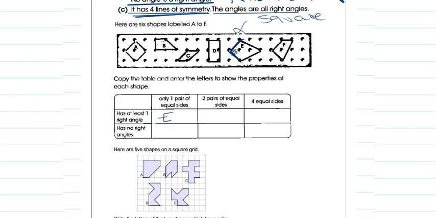Parallelograms, I mean the square, the rhombus, the parallelogram, and the rectangle. So let's check. The rectangle has 2 pairs of equal sides, and the square, and parallelogram. So we don't have a rhombus here.